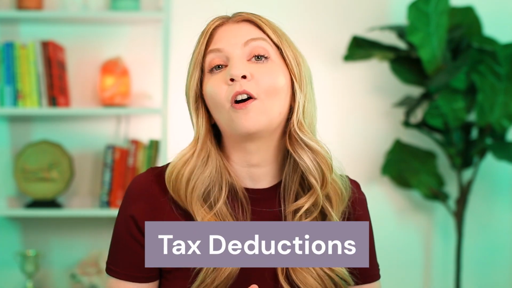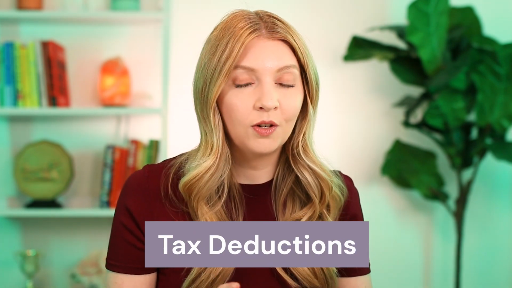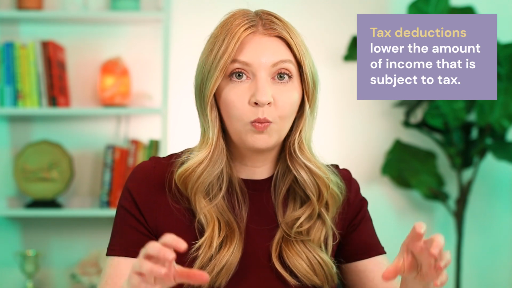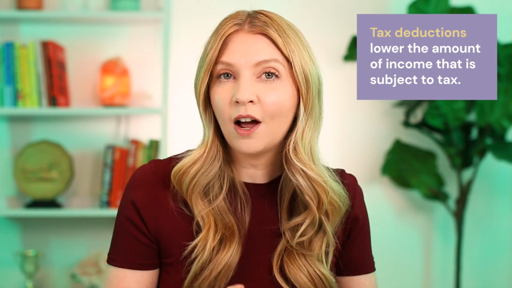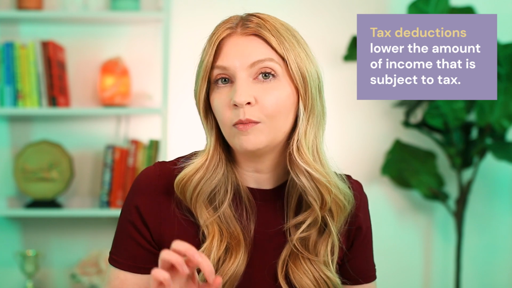And lastly, there are tax deductions. Now, tax deductions are very similar to non-refundable tax credits in that they help you get a tax refund, but they do work very differently. Whereas tax credits help you reduce your tax bill, tax deductions lower the amount of income that is subject to tax.